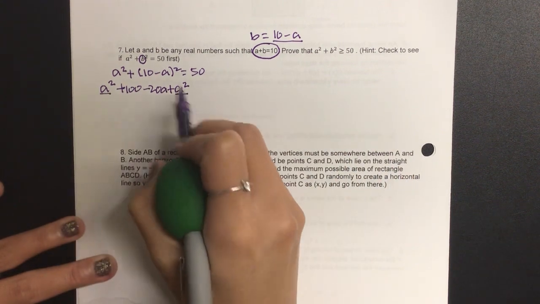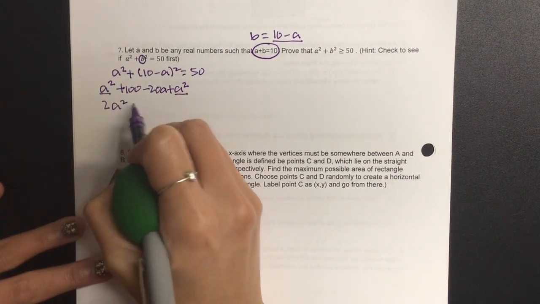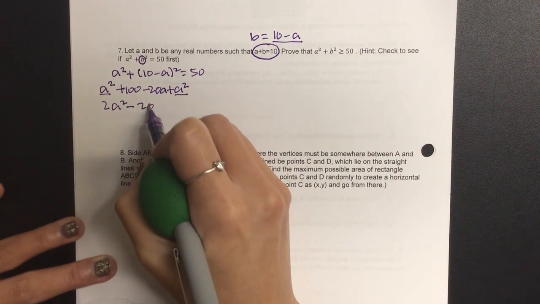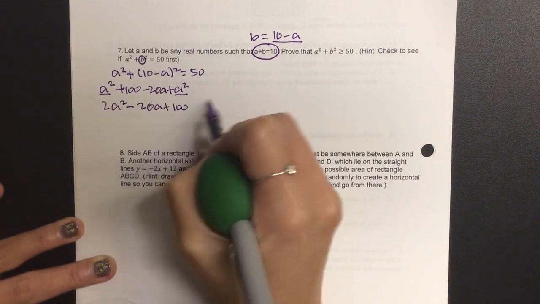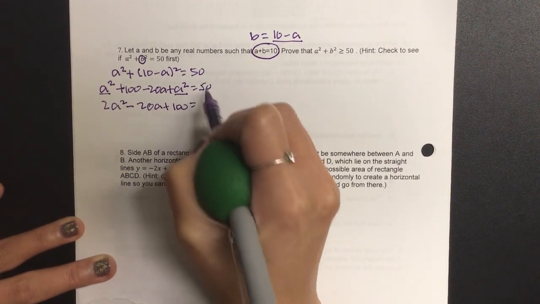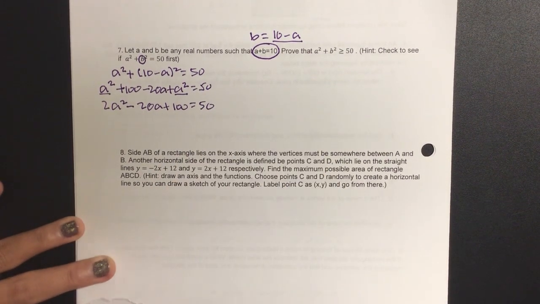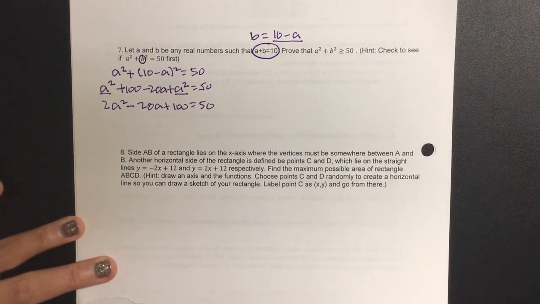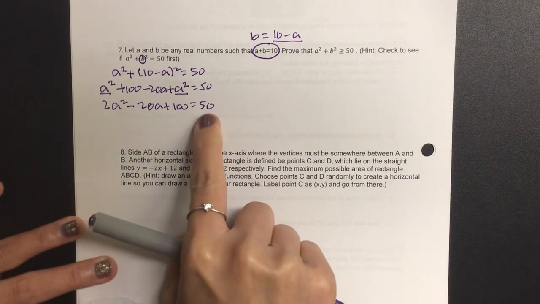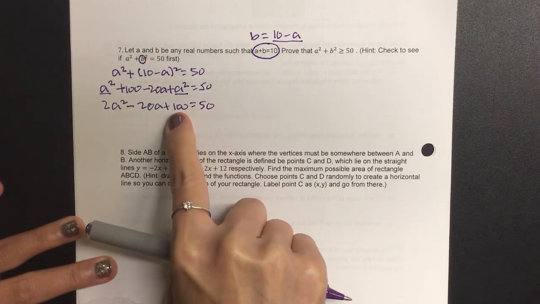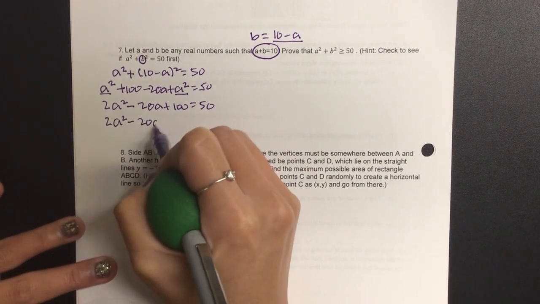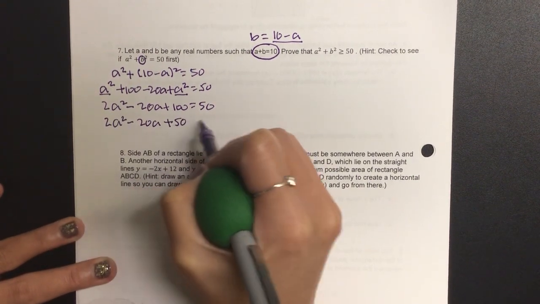I have 2a squared. So 2a squared. And I want to write this in a factor form, meaning descending variable order. Plus 100. I forgot to write equal to 50. It's a bad habit. And then, when we are factoring, we set the right side or left side, all of them equal to what number? 0. So I want to go ahead and move the 50 over. Minus 50 on both sides is going to cost 2a squared minus 20a plus 50 is equal to 0.